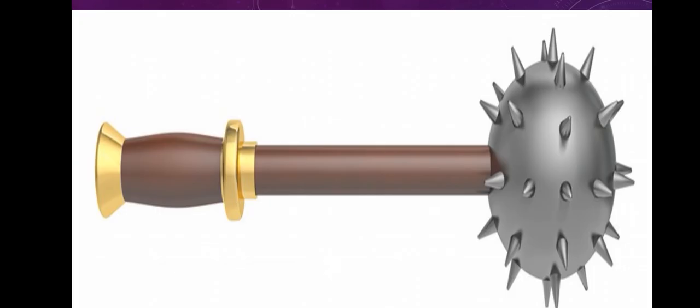Do you know what this is? Yes, we have seen it in the Mahabharata, used by Bhima. This is called the mace. It is a simple weapon. It has a heavy wooden shaft.